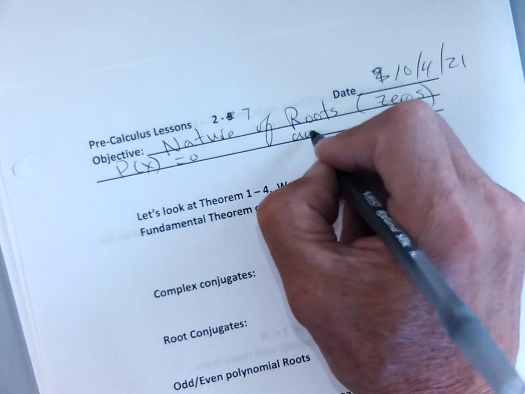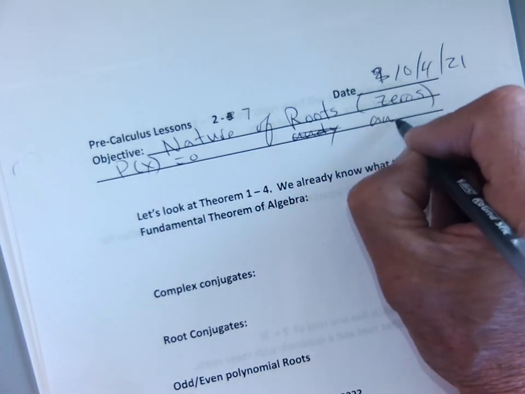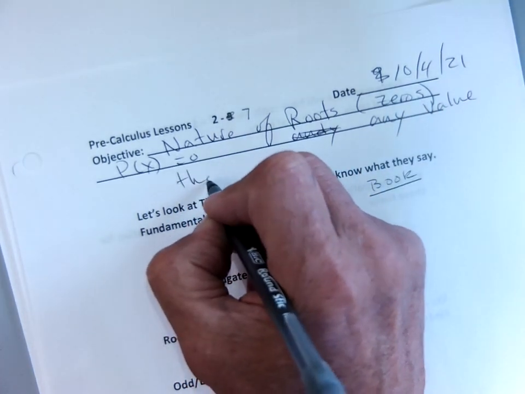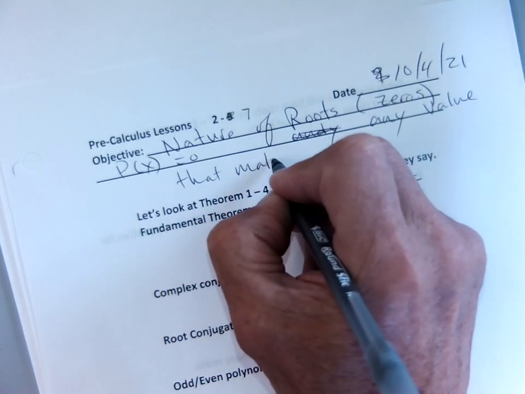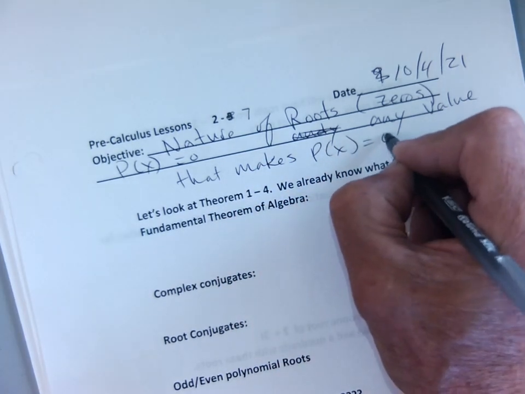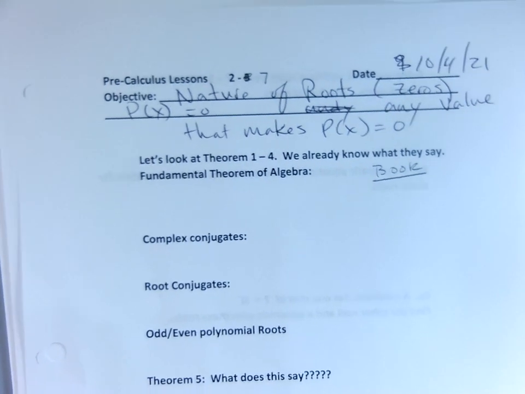So they're any value that makes p of x equal to 0. Those are our roots. And there's a ton of stuff we already know. I'll let you get caught up and I'll show you.